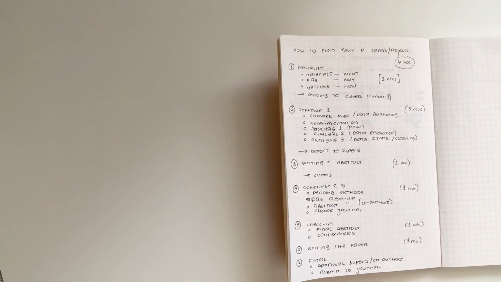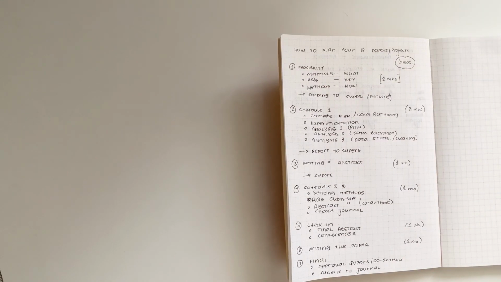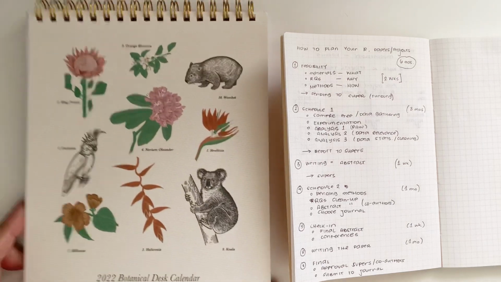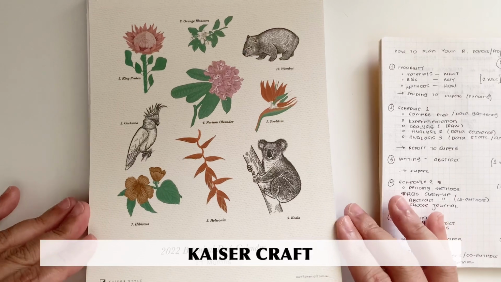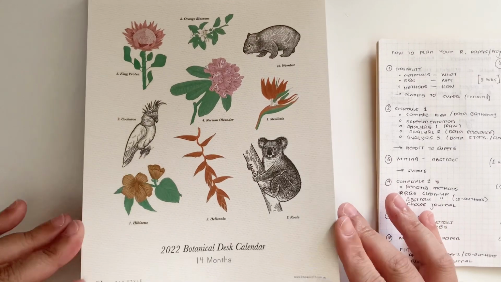Now for my project, I also recommend getting a desk calendar if you have an office. In my school, they provided us with a desk. So in my office above my lab, I keep a version of this. This is a desk calendar from Kaiser Style.